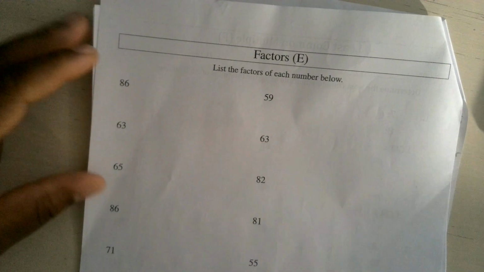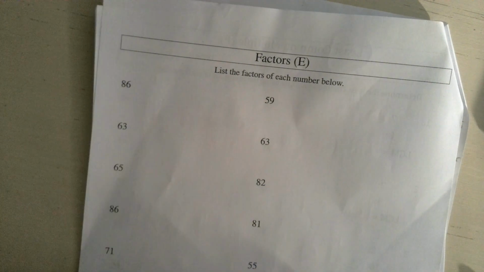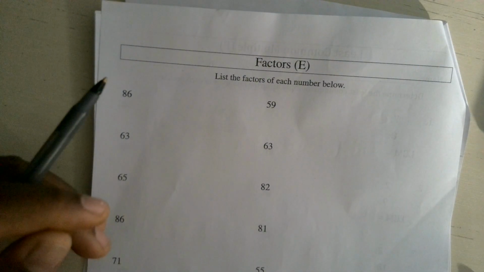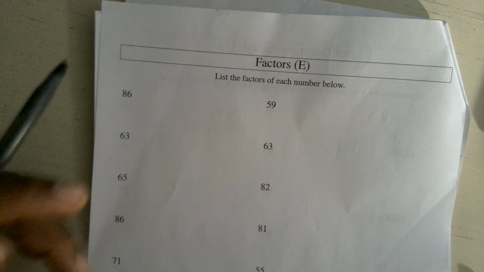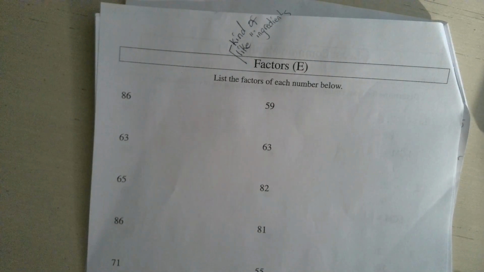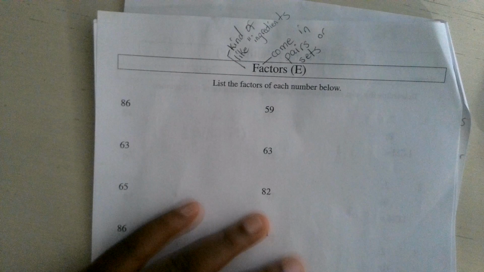Okay, so if I'm factoring a number, I have to list the factors for each number below. Remember, we know a couple of things about factors. Factors are kind of like ingredients. We also know that factors come in pairs or sets. We never have just one factor. The factor should always be paired with another factor.